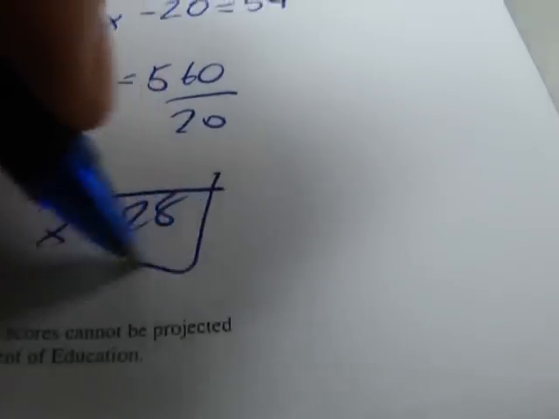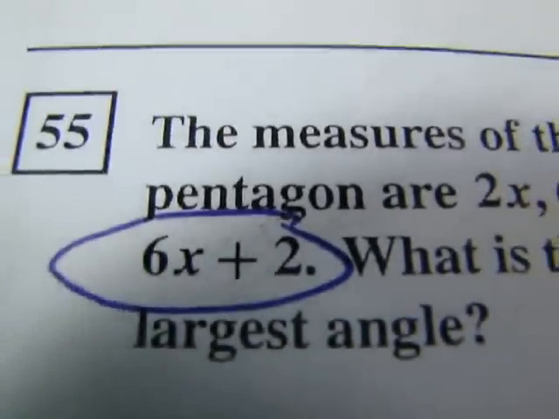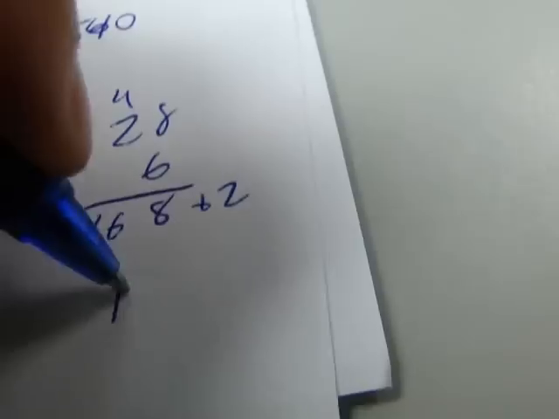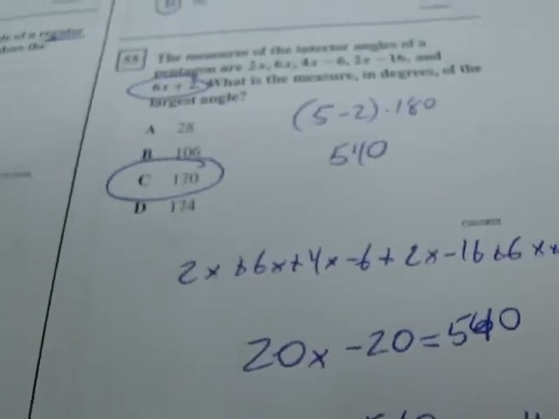Now that's not the answer. It's not asking us to find x. It's asking us to find the measure of the largest angle. Well, the largest angle is equal to 6x plus 2. So what we do is 28 times 6, and then we're going to add 2. So this is 168 plus 2, 170 will be our angle measure. And our answer is C.